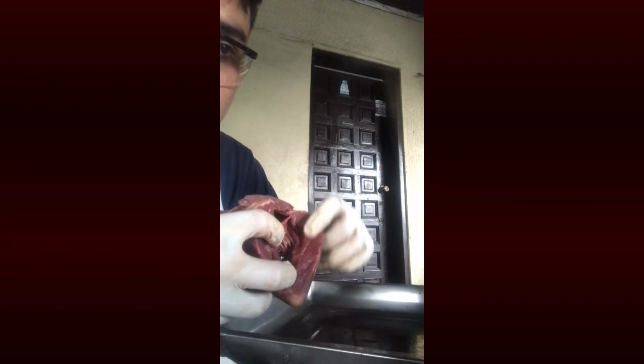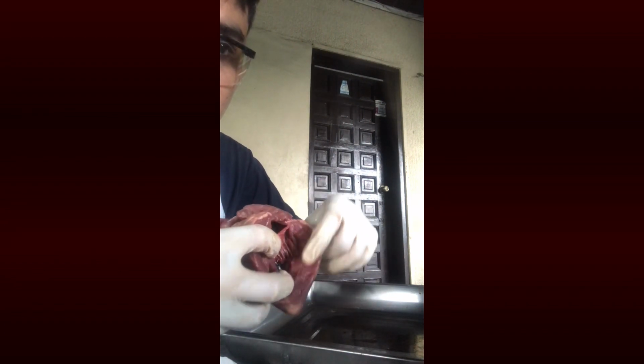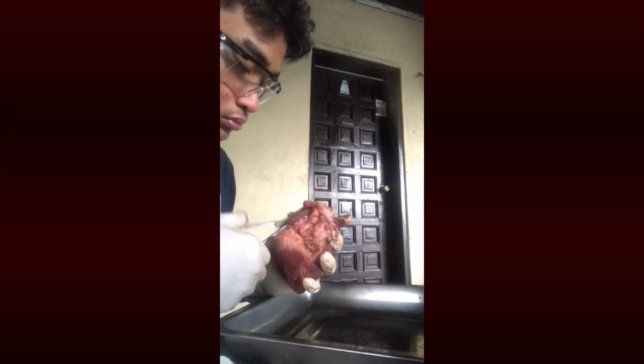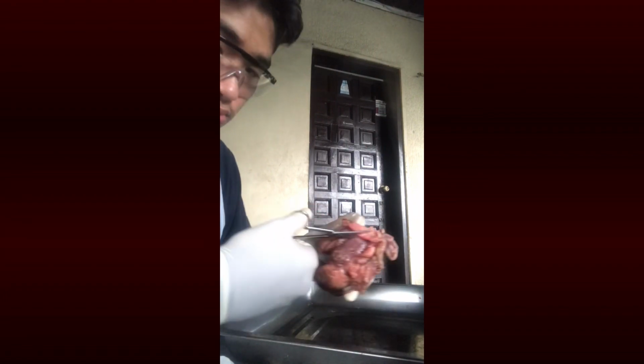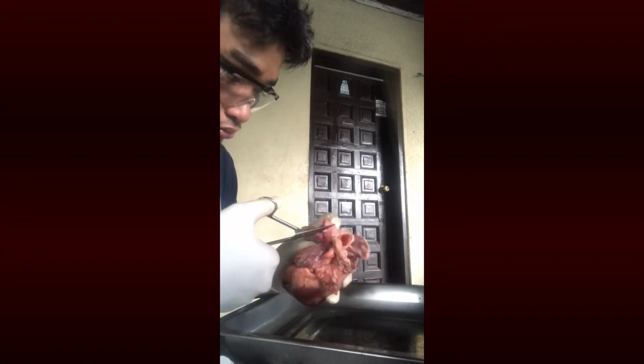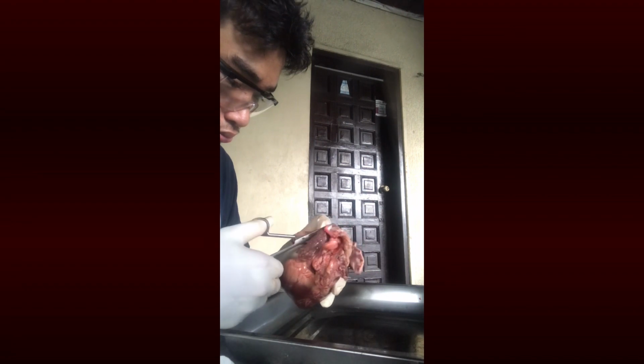Examine the left ventricle. Notice the thickness of the ventricular wall. Using your scissors, cut across the left ventricle toward the aorta and continue cutting to expose the valve.